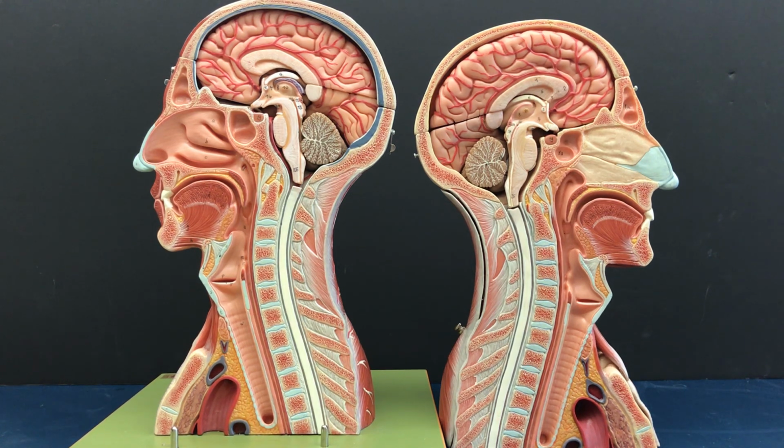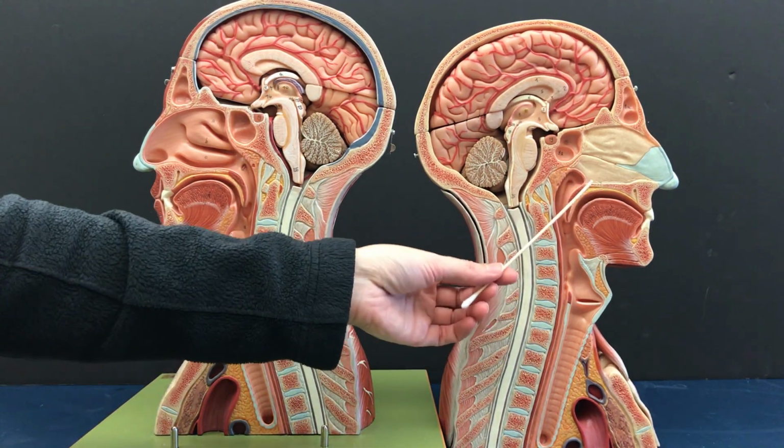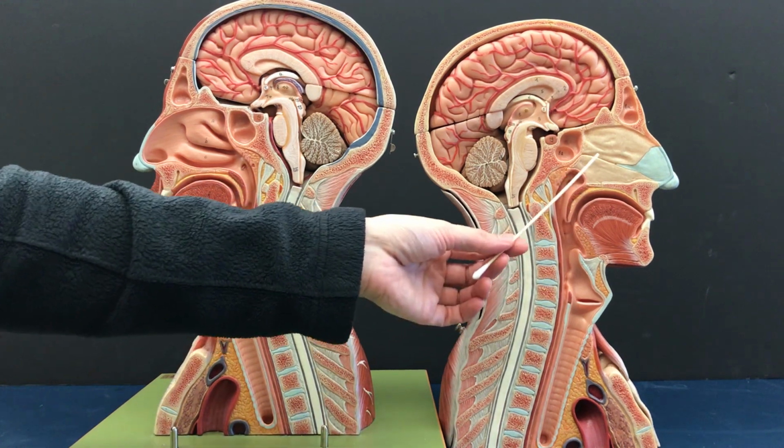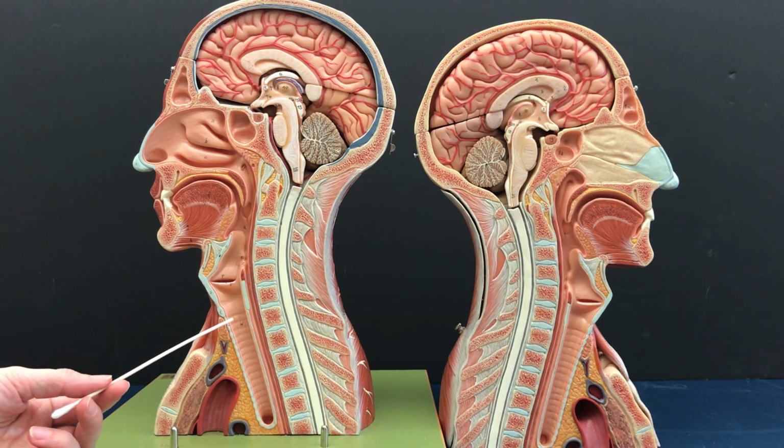All right, we are going to study the respiratory system, or respiratory system, if you pronounce it correctly. And we're actually going to start over on this side. We're only going to point out a few things in the septal area, and then we'll head over to this side and go through more of the details.